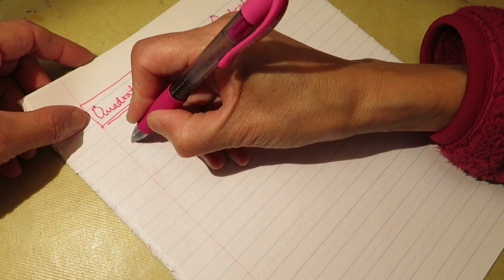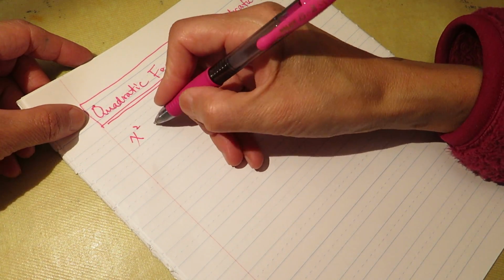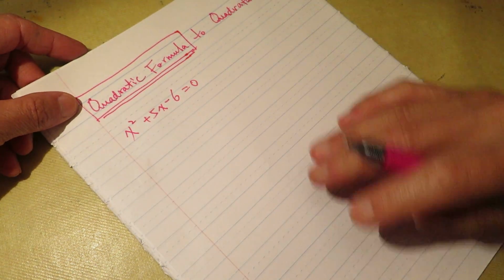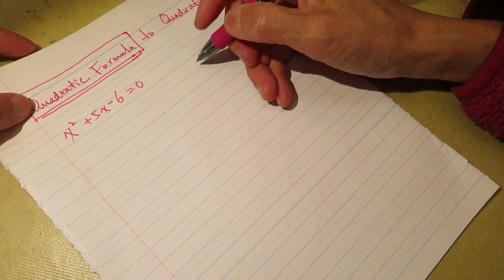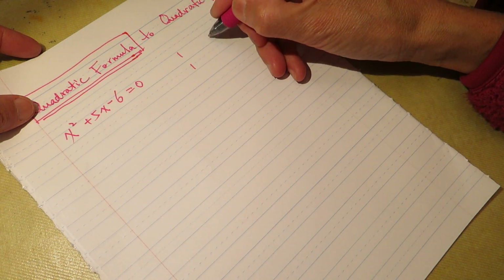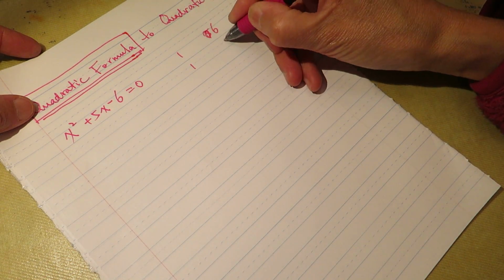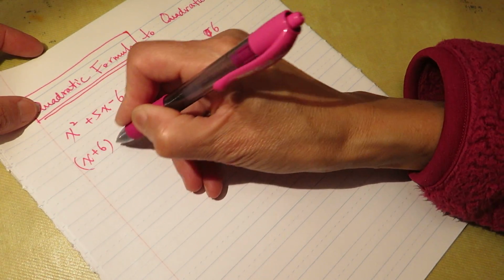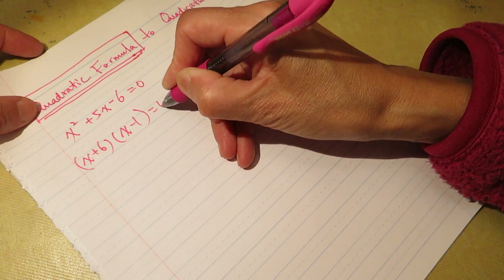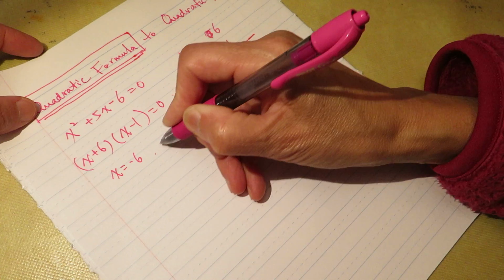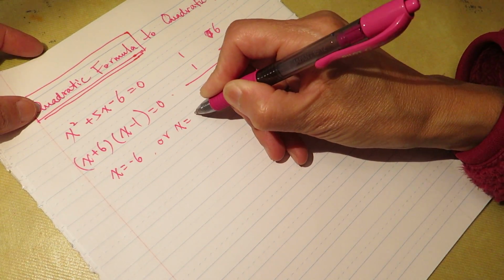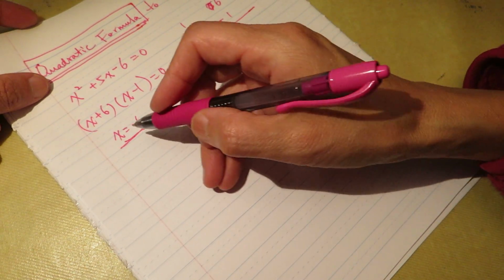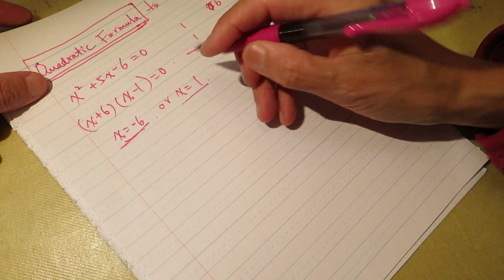Let's make some examples. x squared plus 5x minus 6 equals 0. You can do this one by cross-multiplication: 1, 6, and negative 1. So (x plus 6) times (x minus 1) equals 0. x is negative 6 or x is positive 1. So we have two solutions: x is negative 6 or positive 1.